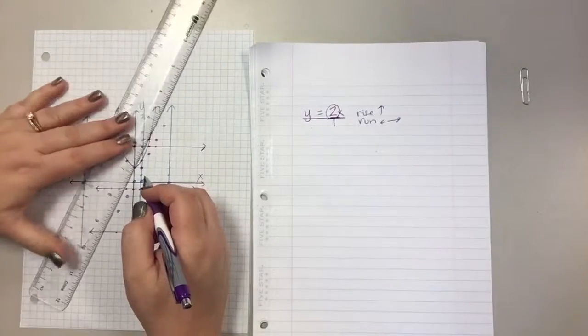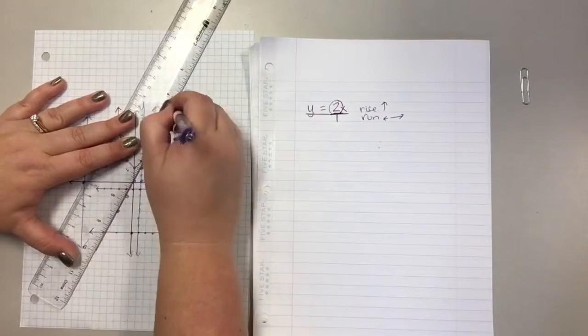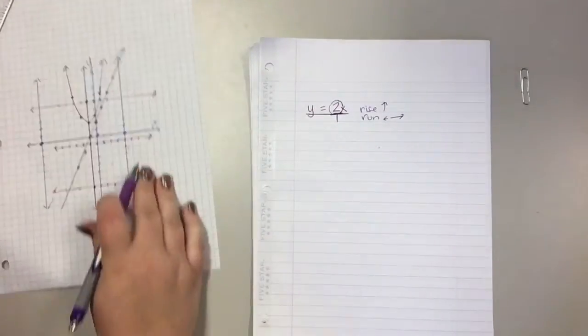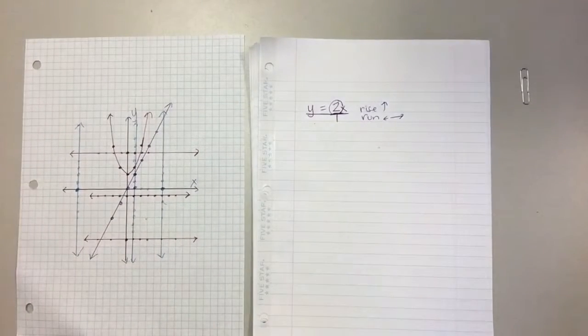Go ahead and take your ruler, line up all the dots, make it nice and long, put arrows on the end. If you have any questions on how to graph these equations, just come and ask.